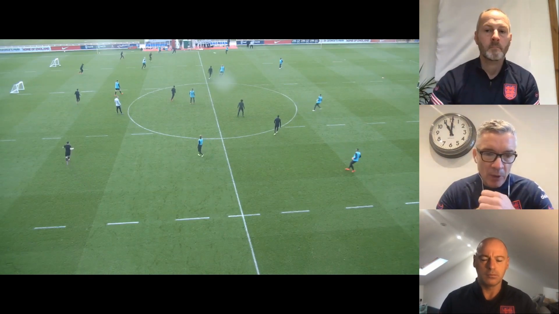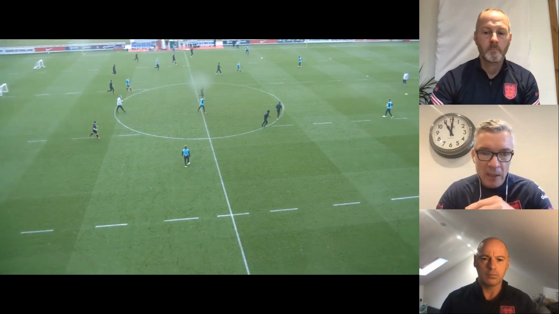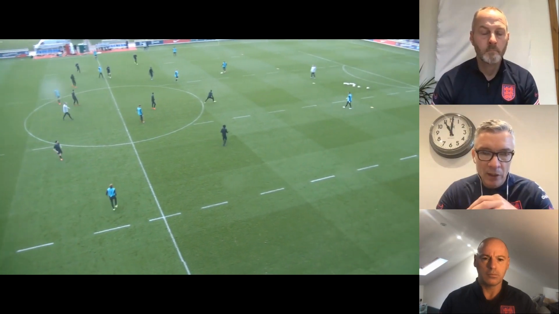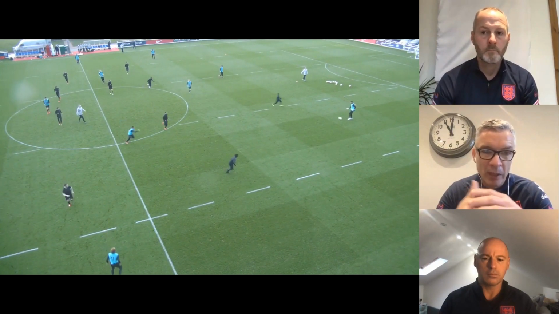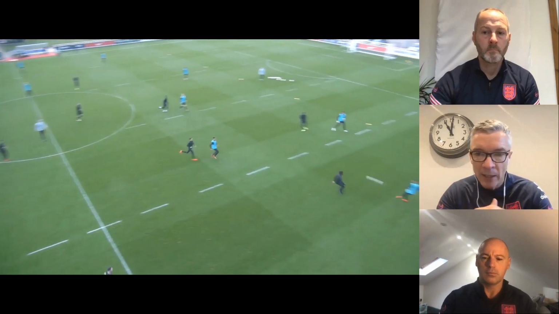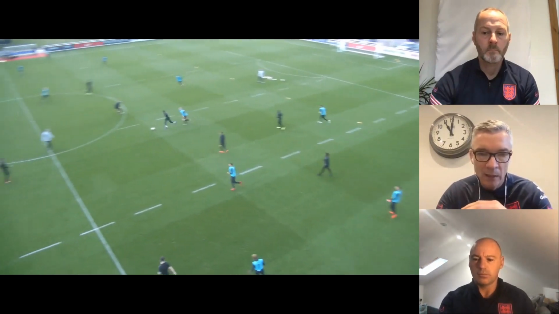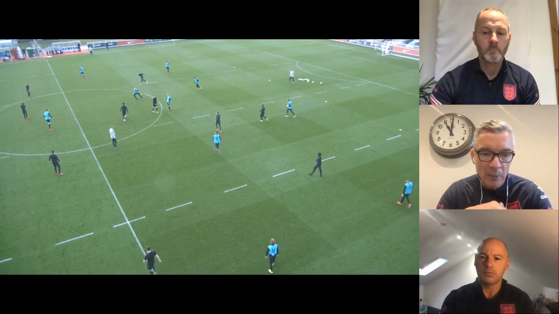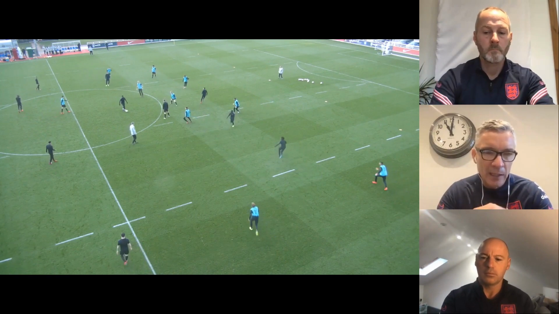So again, a simple practice, just working with the team in black. And it's just around that pressure on the ball. So if they win it back, the blacks, they play into the target player who will run it over the line. The blues are building, creating lots of switches of play, which we thought would be common in this game. I think it was the Italy game.